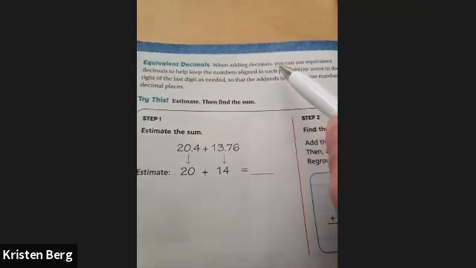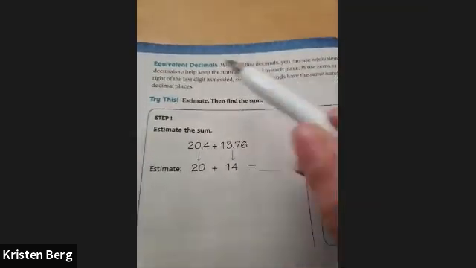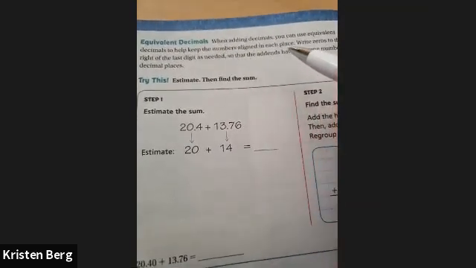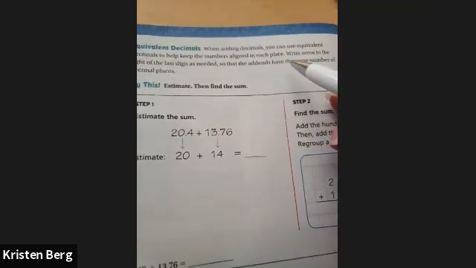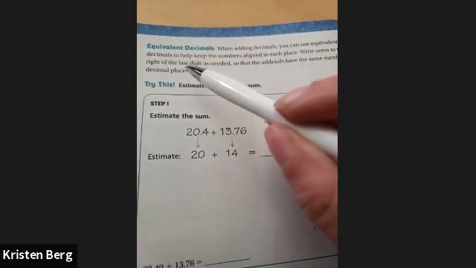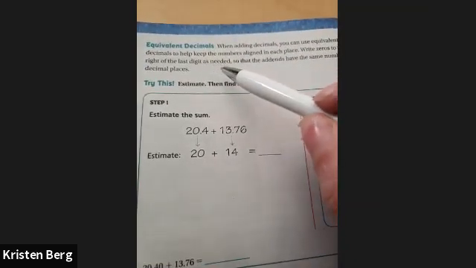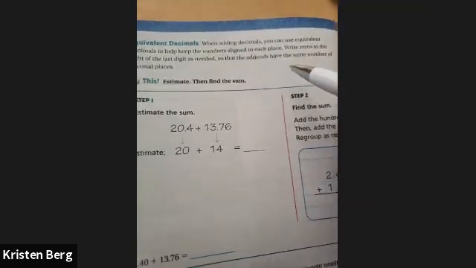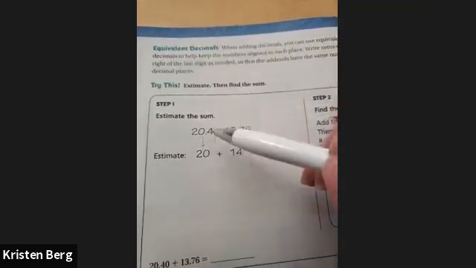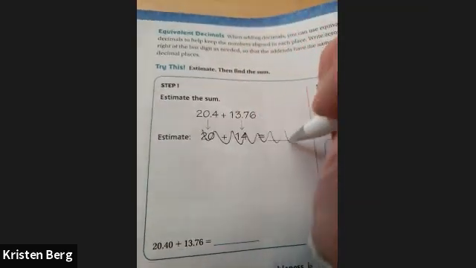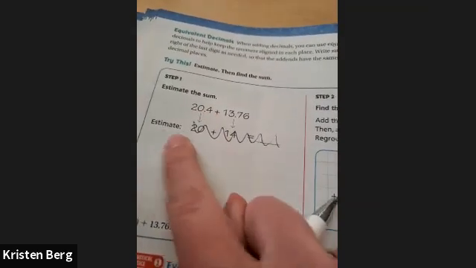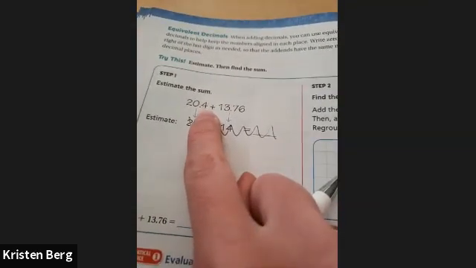When adding decimals, you can use equivalent decimals to help keep the numbers aligned in each place. So write zeros to the right of the last digit as needed as placeholders, so that the addends have the same number of decimal places. What they're trying to say here is just quickly line them up again. Don't worry about the estimation. That's why I took that out.